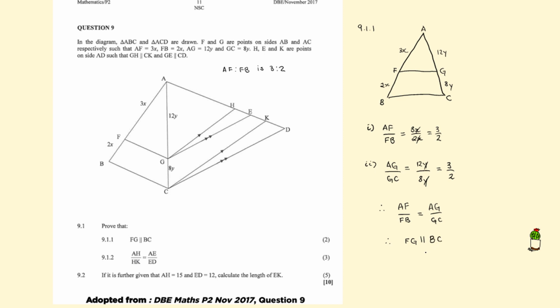What is our reason going to be for this? We're going to have to use the converse of the proportionality theorem, which we're going to say that this line divides other two sides of triangle, I'm going to be extra here and name it ABC, in proportion.